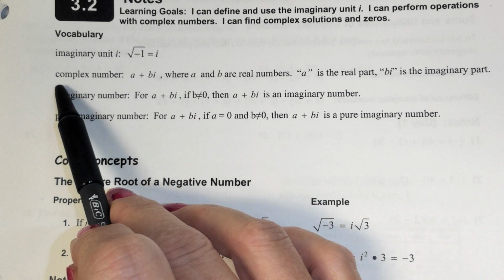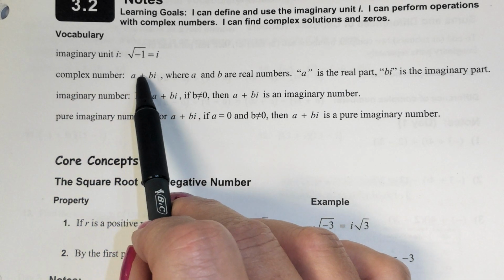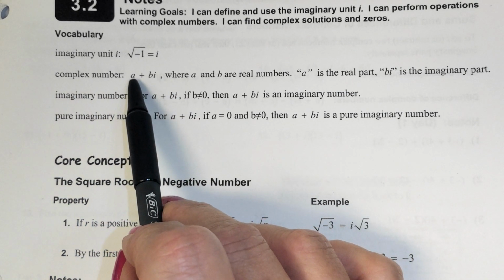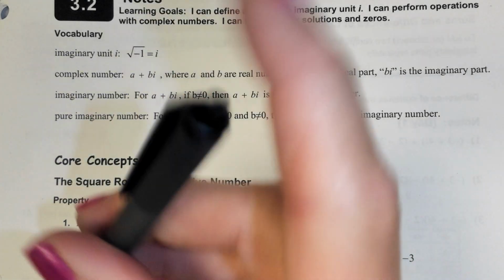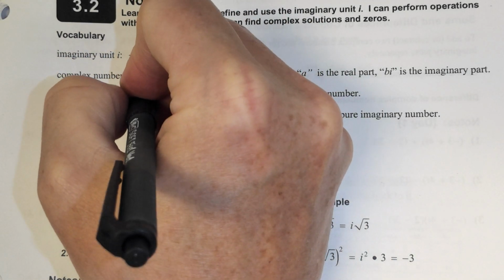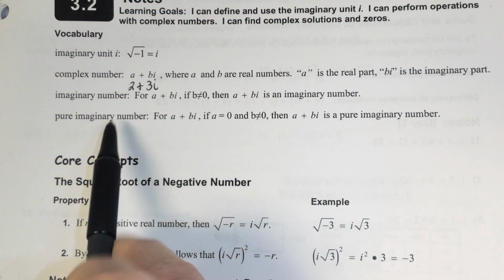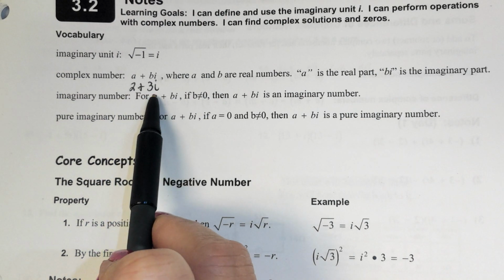We can also have what's called a complex number, a plus bi. a is going to be the real part. So it could be like 2 plus 3i. 2 is the real part. This would be the imaginary part.